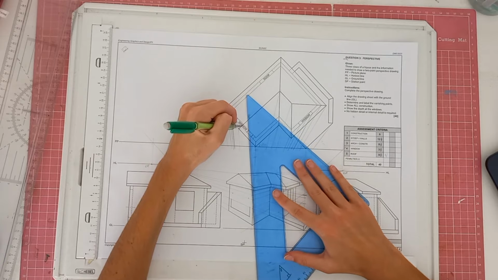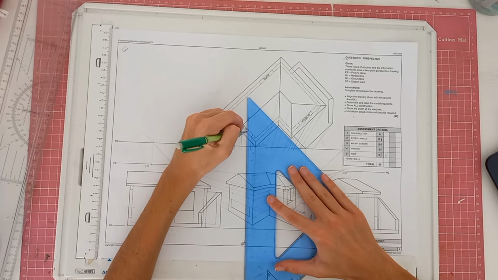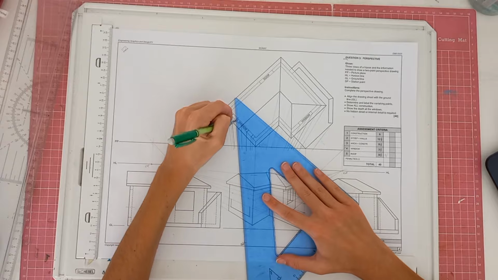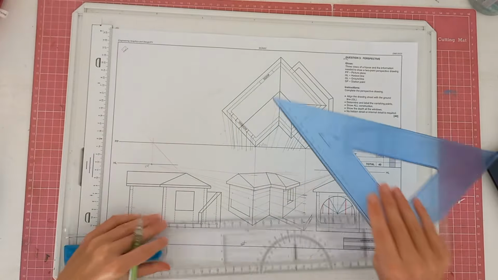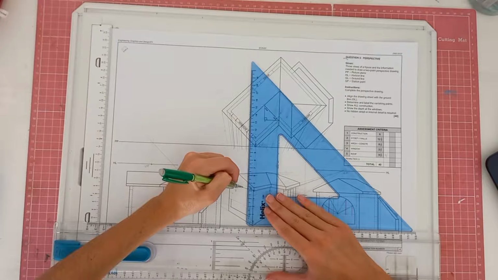Okay, and then we can bring these points down. So we have our window, which will be here, and then we're all going to bring these points down as well. Well, middle point, not our window point, sorry. Okay, and then you're basically just going to put the rest of your points on the corresponding line.